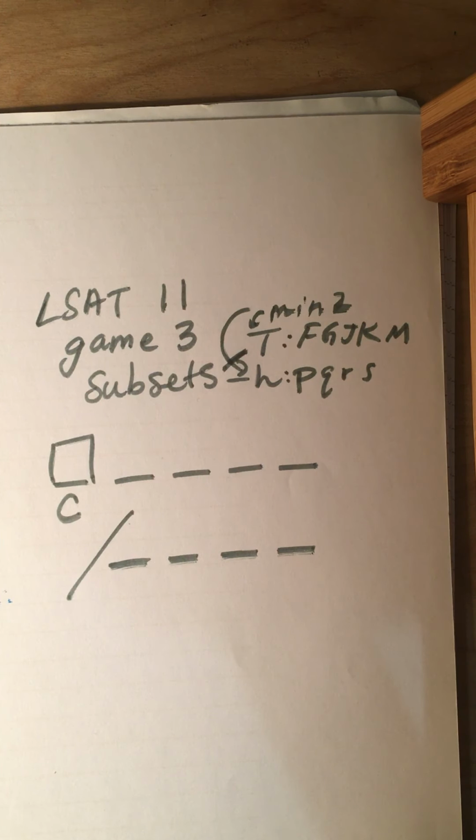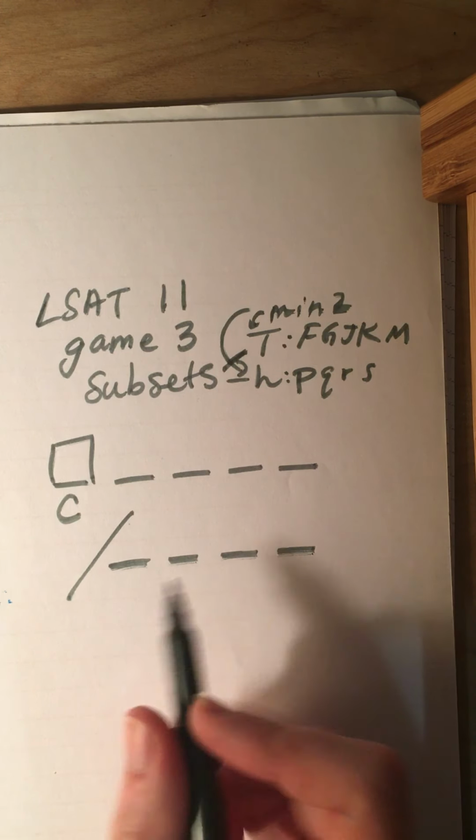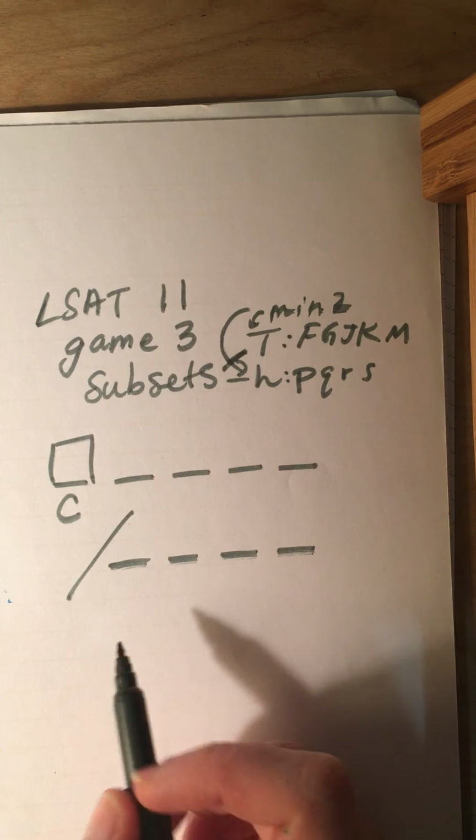Okay, the chairperson must be a representative belonging to the group from which exactly 2 representatives are selected. So that one is going to be a bit trickier to diagram, but essentially what that means is we have 2 options.